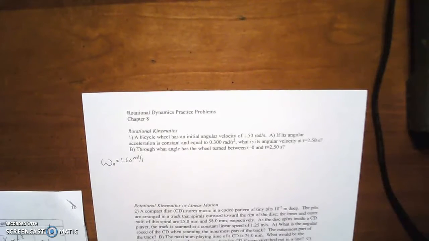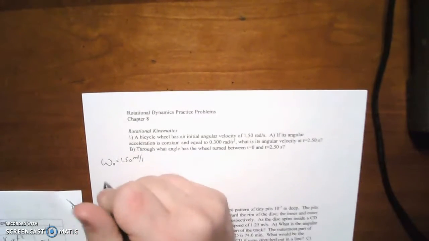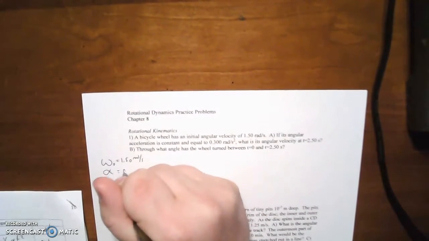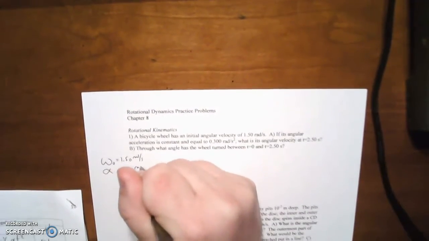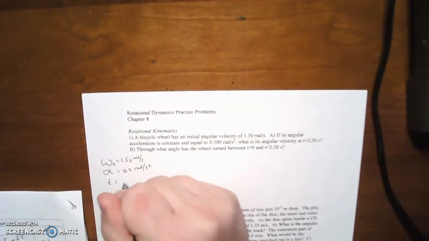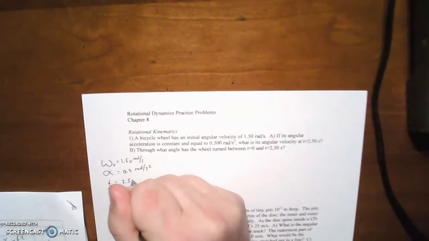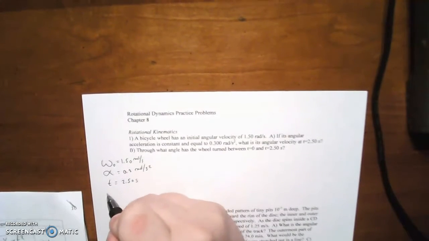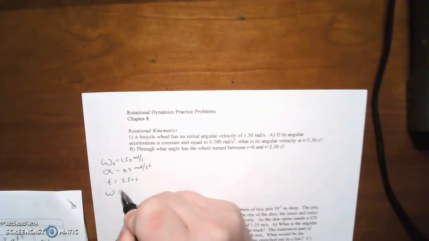And then in A, it tells us if its angular acceleration is constant and equal to 0.3 radians per second squared, what is the angular velocity at 2.5 seconds? So angular acceleration is alpha, and they're telling us that that is 0.3 radians per second squared. And they also tell us the time in this one is 2.5 seconds. So they then go on to ask us what is the omega, what is the angular speed at that point of time.